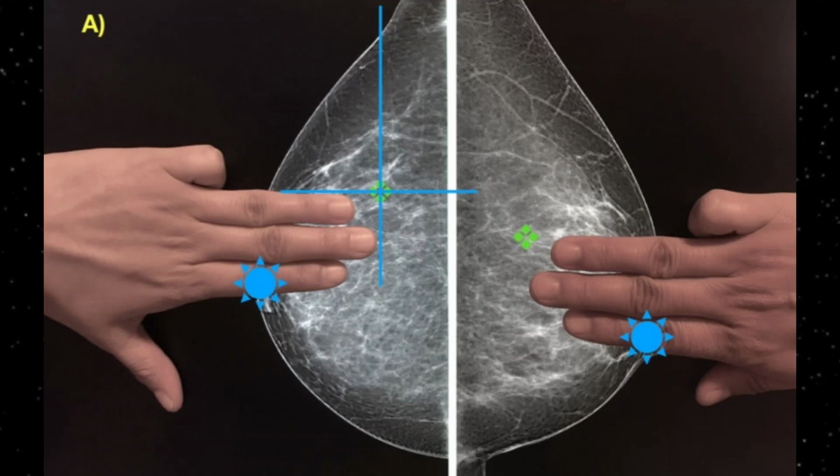So you have to compress. Localized compression should be applied with a compression pedal to pop the abnormalities out on the image. This will help to distinguish the real lesion from the superimposition of the normal tissue. Here on this image you can appreciate that the compression pedal is applied and then the view is taken.